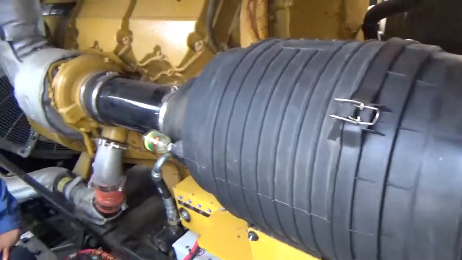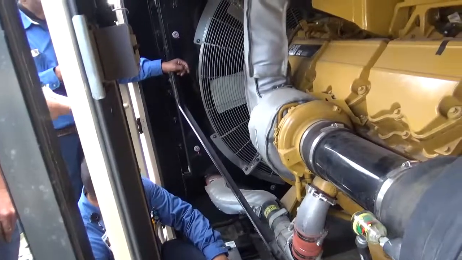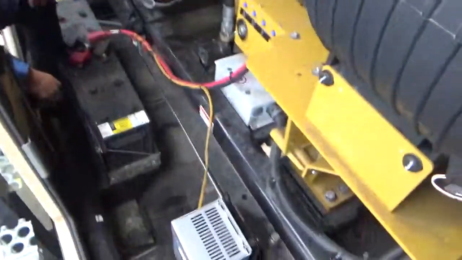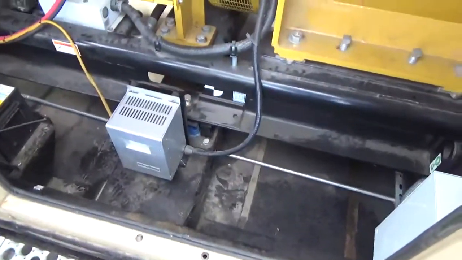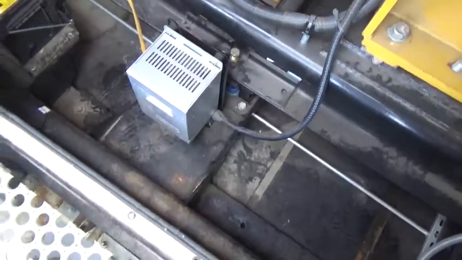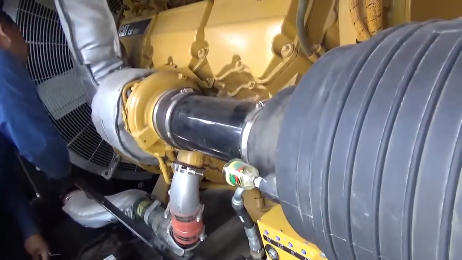There's your alternator, and check your belt, same thing. So you can see there's the alternator. So in theory, you don't need the battery charger. Once the engine's up and running, it'll maintain voltage through that, just like on your car. There are 4 belts on the fan itself.